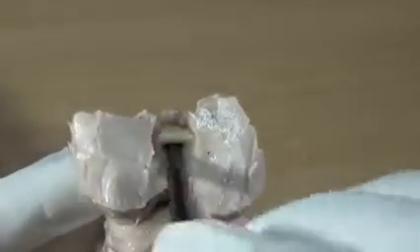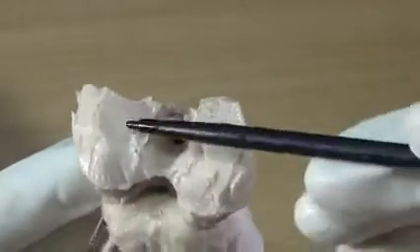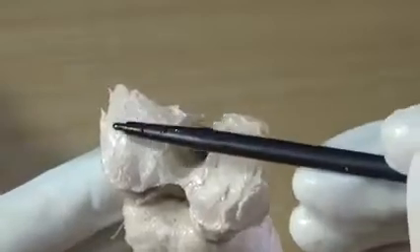Okay, this you can see the aqueduct of Sylvius, and in front of it this is the tegmentum of the midbrain. Let me show you in a sagittal section.